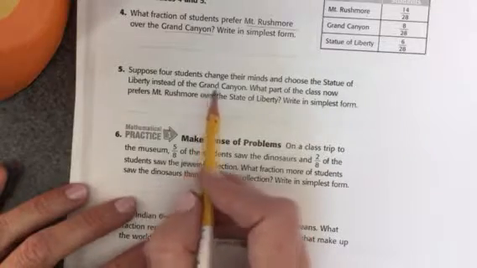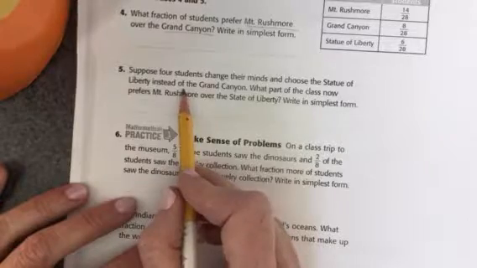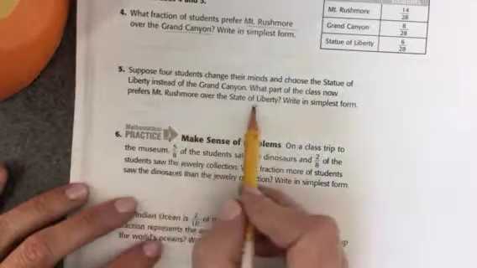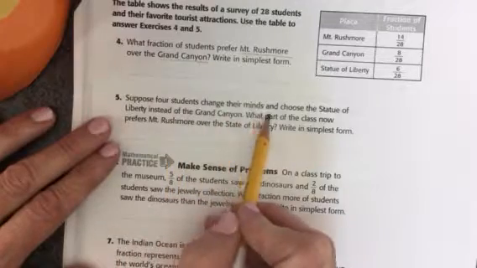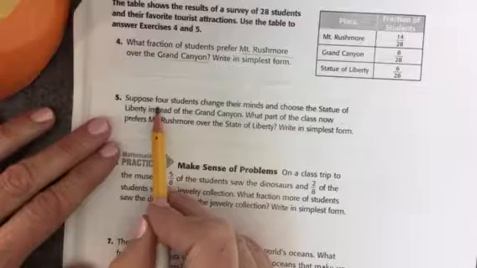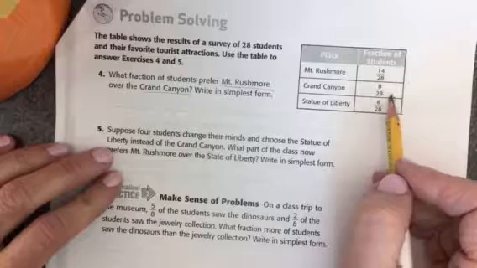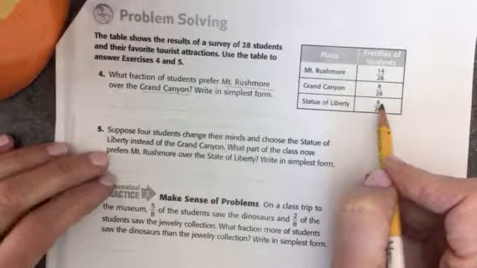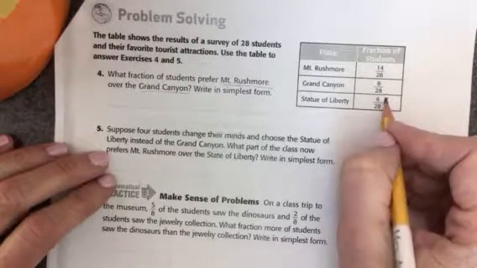Number 5, suppose 4 students change their minds and choose the Statue of Liberty instead of the Grand Canyon. What part of the class now prefers Mount Rushmore over the Statue of Liberty? All right, so if 4 students change their mind and choose the Statue of Liberty instead of the Grand Canyon, okay, we would have to change this one.